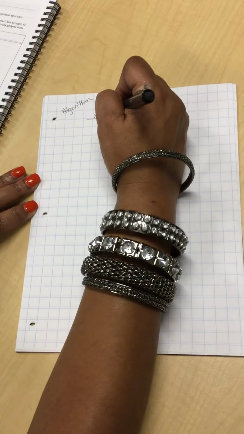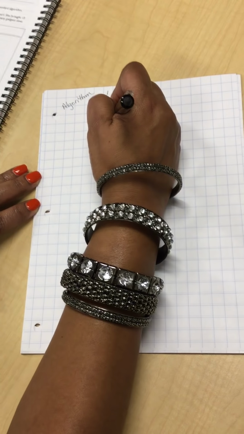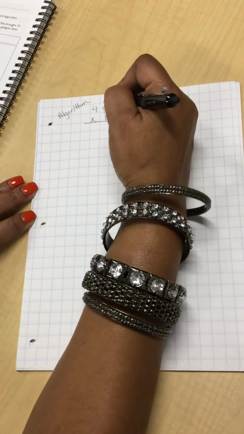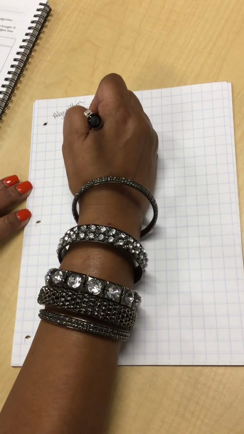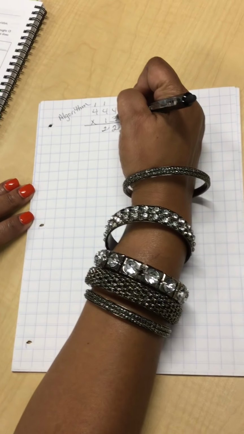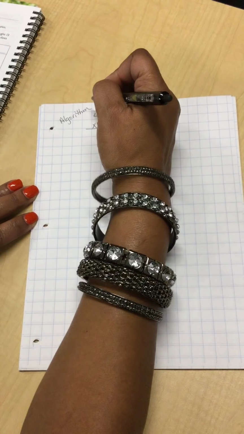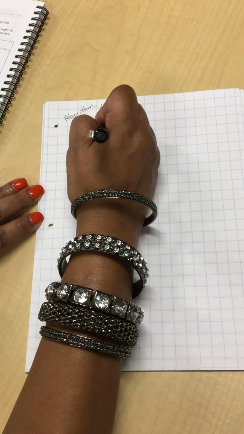So step 1, here we go. 4 times 3 is 12. I'll put 10 here and I'll put the 2 here for 12. And then 3 times 40 is 120. I'll put the 20 here and regroup the 100. And then 3 times 400 is 1200, plus 1 more 100 is 1300. So I'll put the 1300 here.